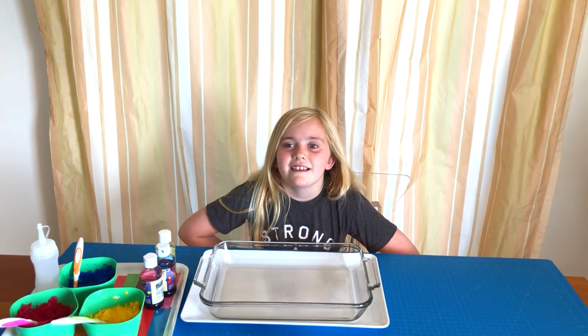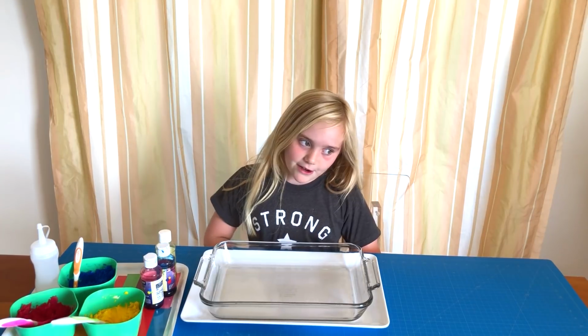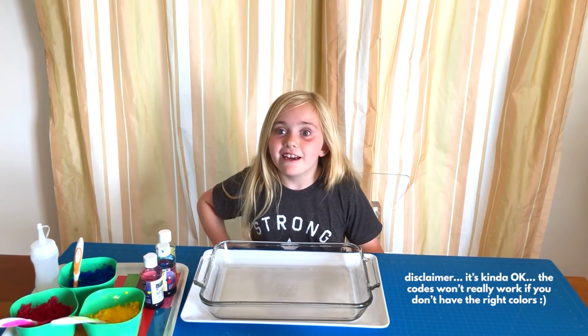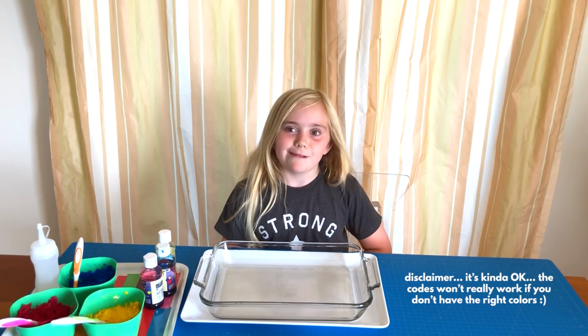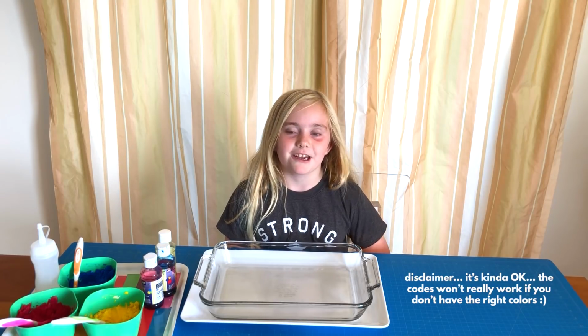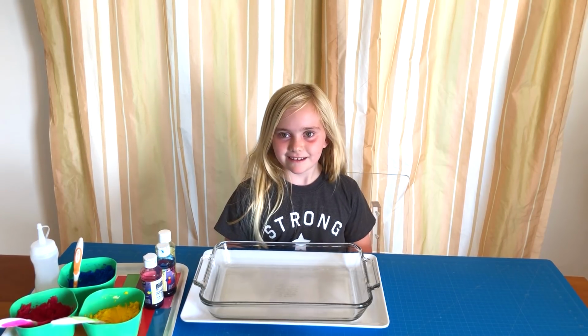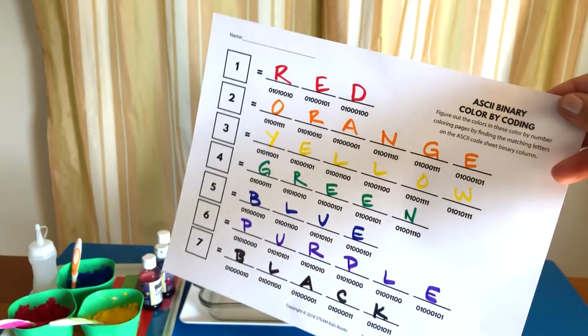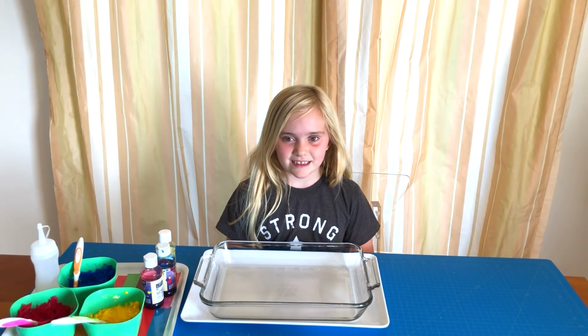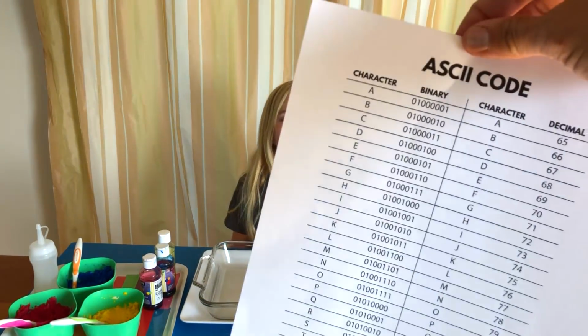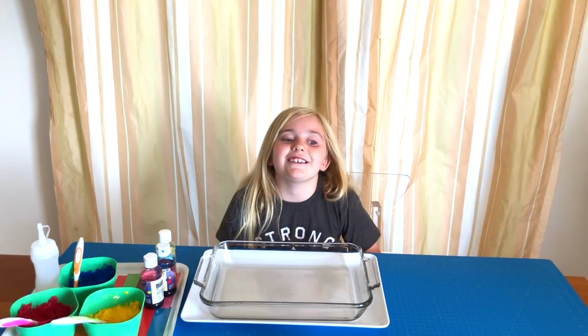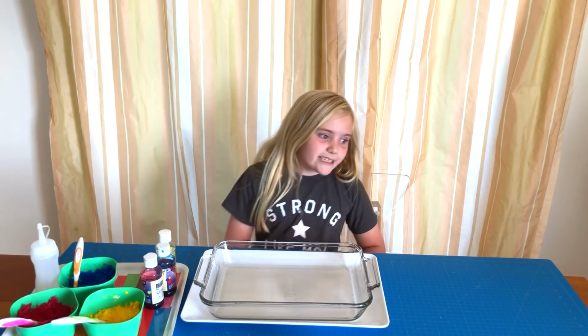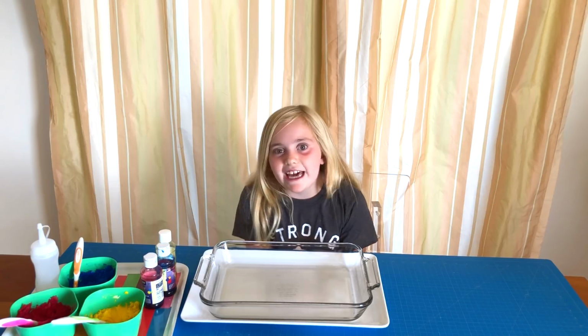It's a color sheet. It's a new spin on color by number. It's okay if you don't have the right color. So you can use, like one of them's black, but if you don't have black, you can use brown. Yeah, exactly. But you're going to have to figure out your own color codes with something called ASCII. And it's your letter code and the little numbers and the codes define what letters you write.